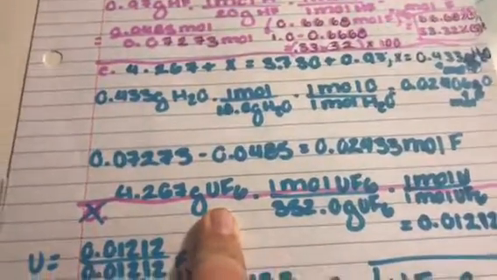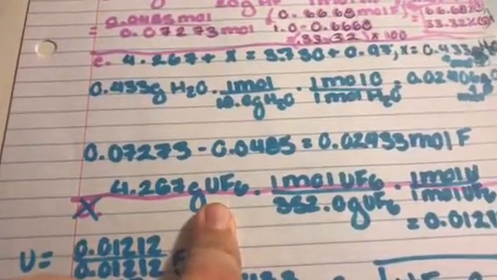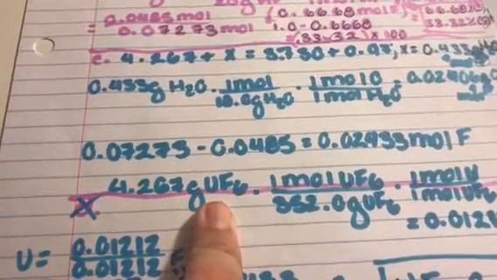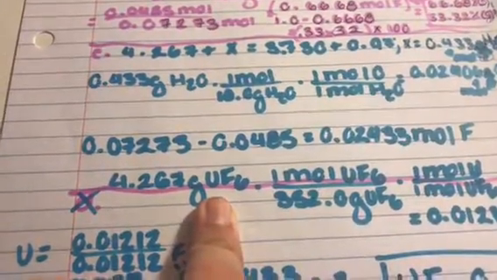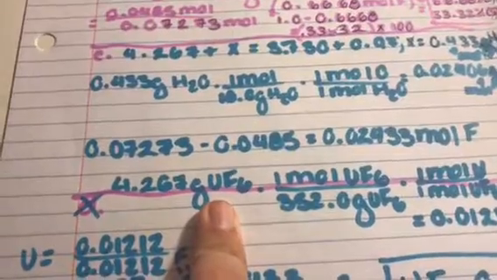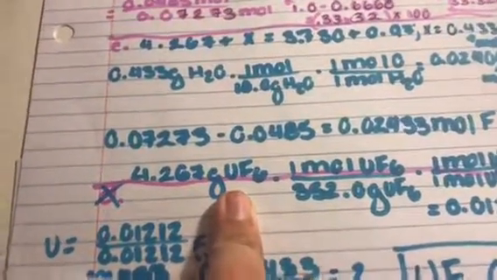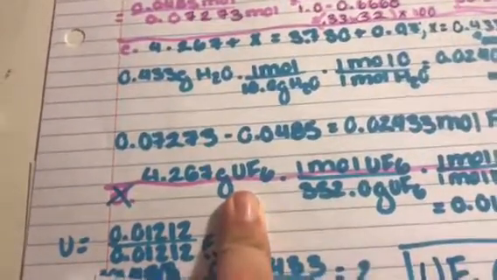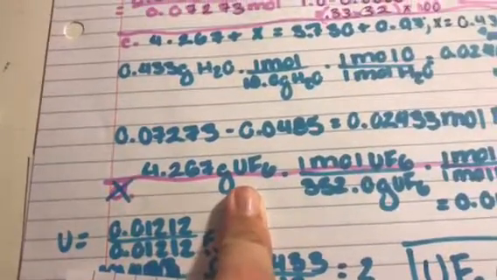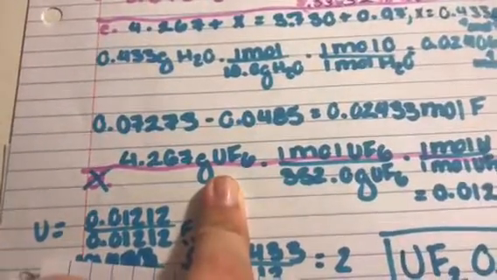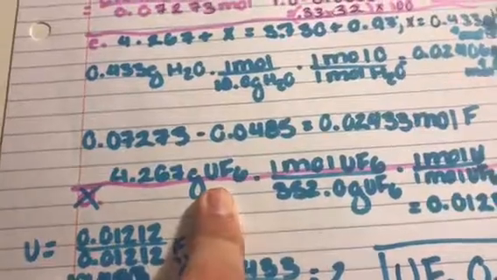It's pretty safe to assume that uranium is going to be our limiting reactant just looking at it, because fluorine and hydrogen and oxygen are all elements that are commonly found, but when are you going to find uranium just out and about?